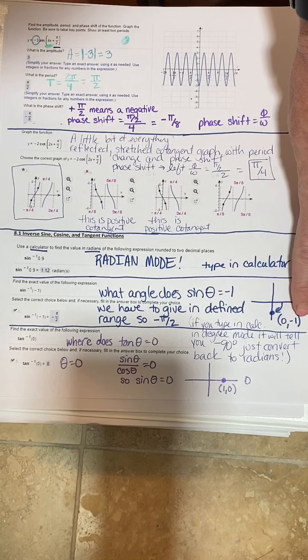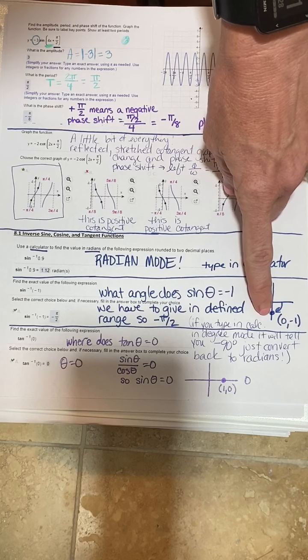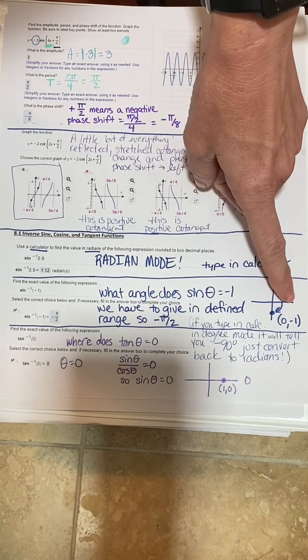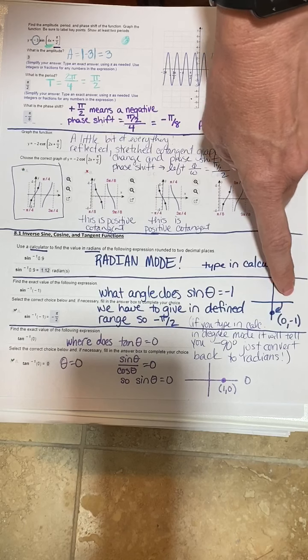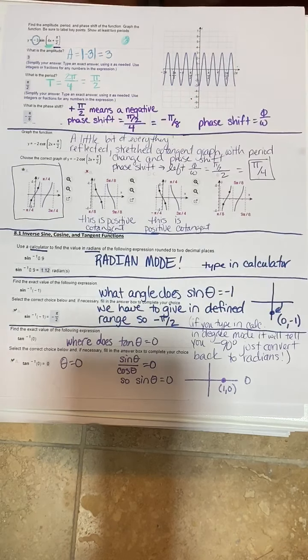Okay, so what I did is I filled in my unit circle here. So where's the y value, -1? Down here. But do not give the answer of 3 pi over 2. Remember, because for inverses, it goes negative pi over 2 to pi over 2. So the answer is negative pi over 2.